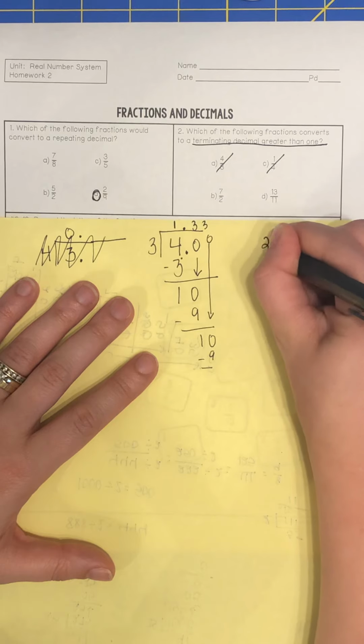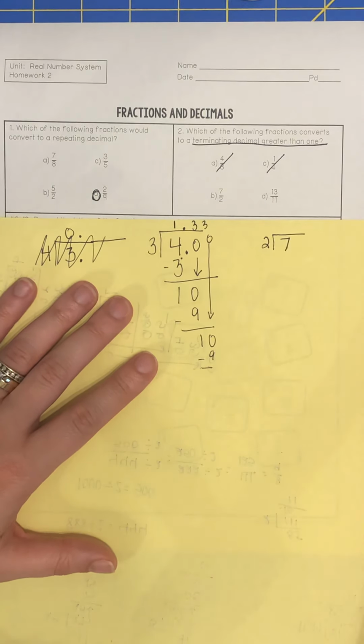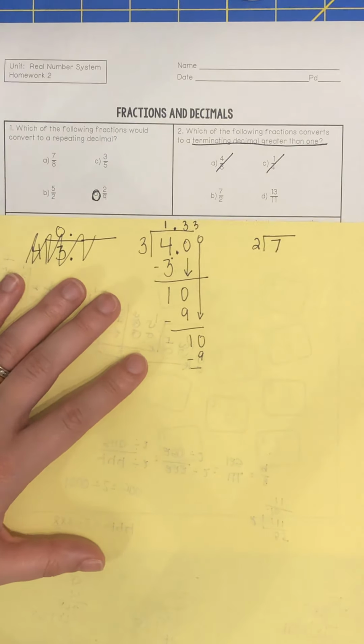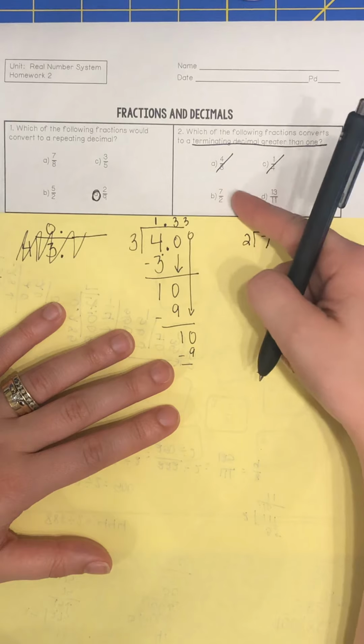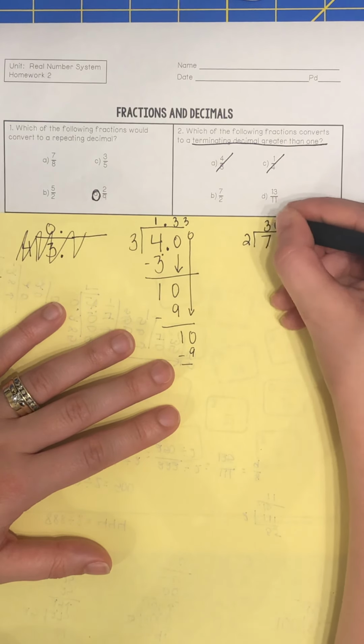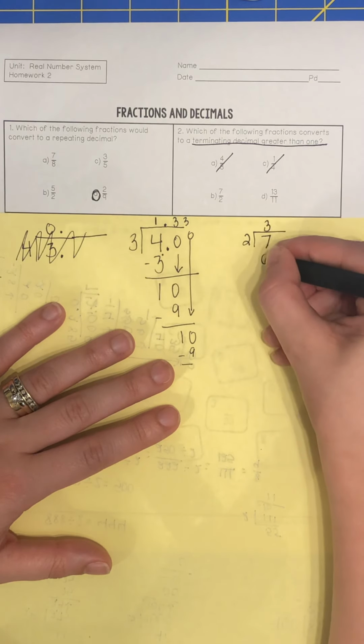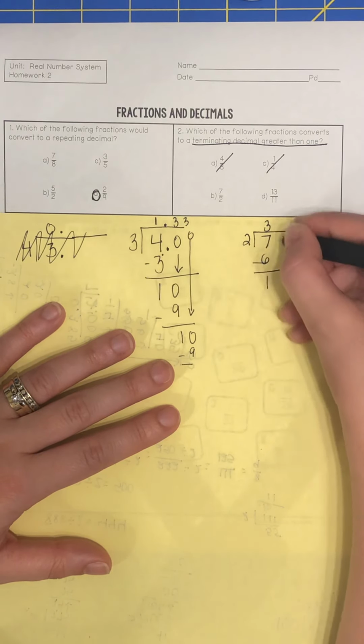And again, I'm going to divide the denominator into the numerator and see whether or not we get a terminating decimal that's greater than 1. So how many times can 2 go into 7 in the number 7 halves? 2 times 3 is 6. 2 times 4 is 8, that's too big. So 3 times 2 is 6. 7 minus 6 is 1.